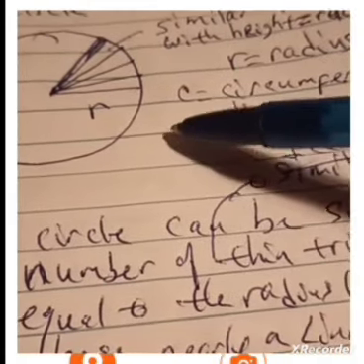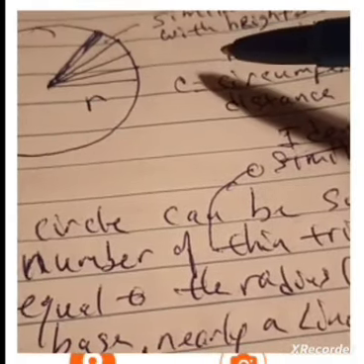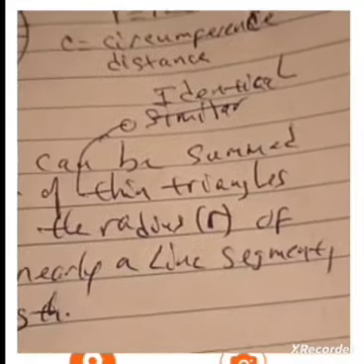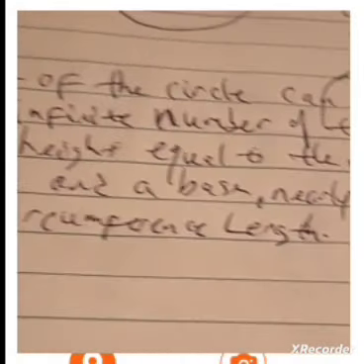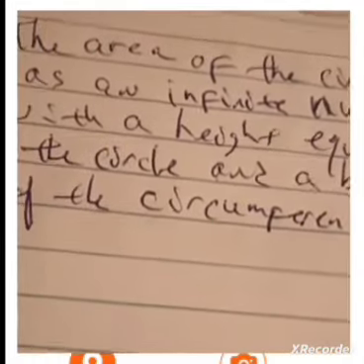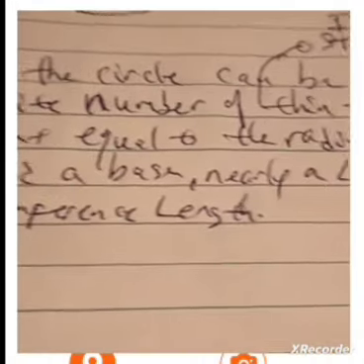I'm going to try to give a proper derivation of it. Okay, let's start here. The area of the circle can be summed as an infinite number of thin triangles with a height equal to the radius of the circle and a base being nearly a line segment.